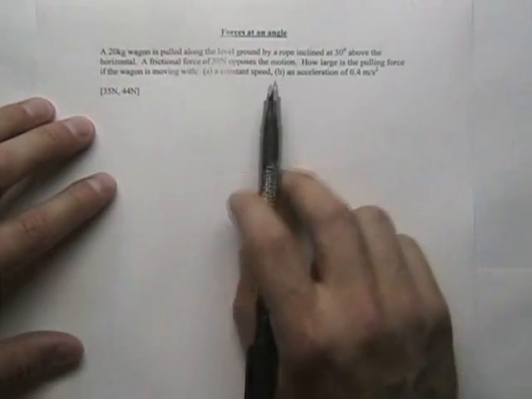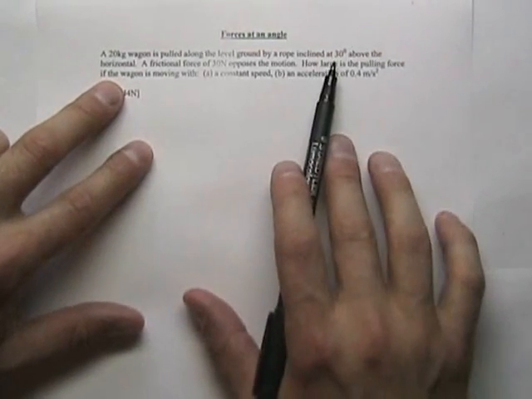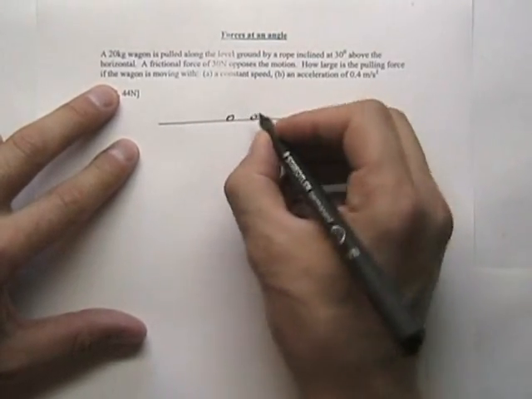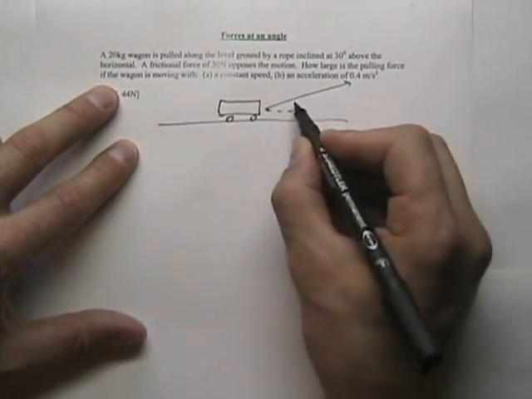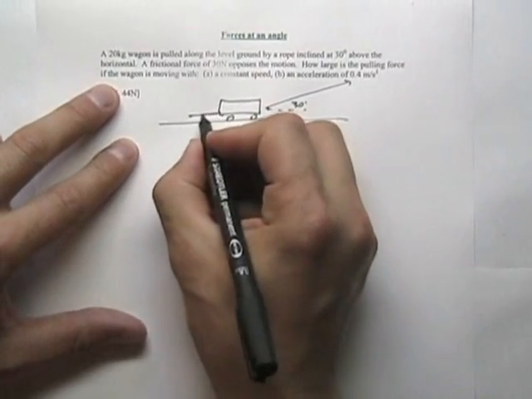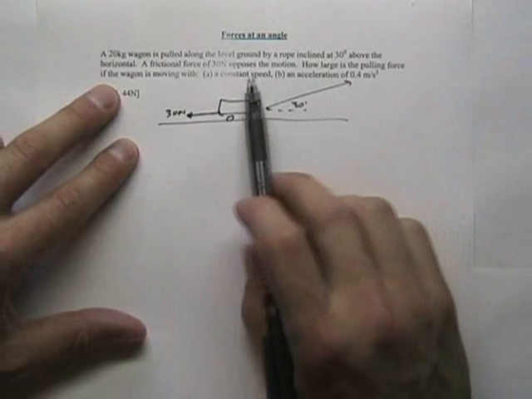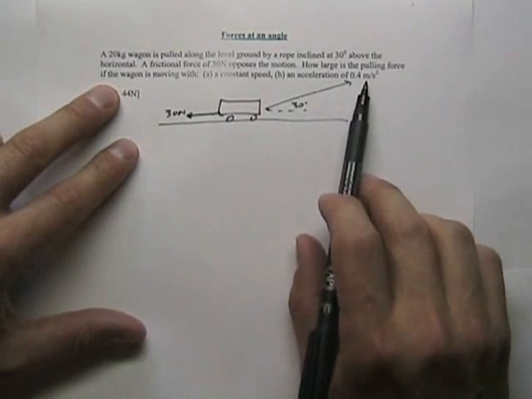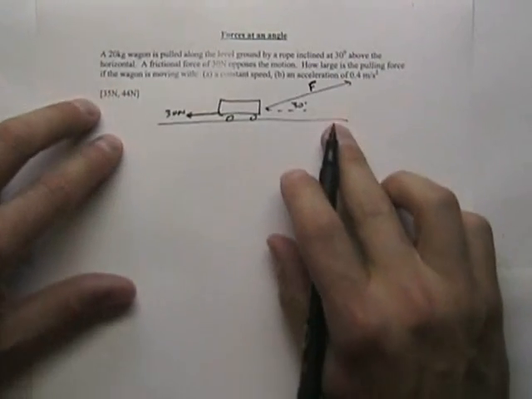First thing I'm going to do is I read through the question and then draw the picture. So it says a 20 kilogram wagon pulled along the level ground by rope inclined at 30 above the horizontal. Okay, well, so there's my horizontal. Here's my wagon. And there's my 30 degrees. Frictional force of 30 opposes it, so out of the bottom of this thing I'm going to go 30 newtons. How large is the pulling force of the wagon if pulled with a constant velocity A and with an acceleration of 0.4 B? So we want to find this pulling force. Okay, so that's what we're looking for.